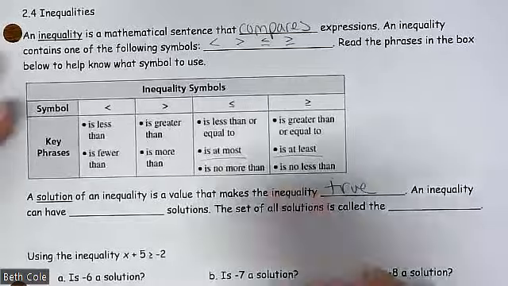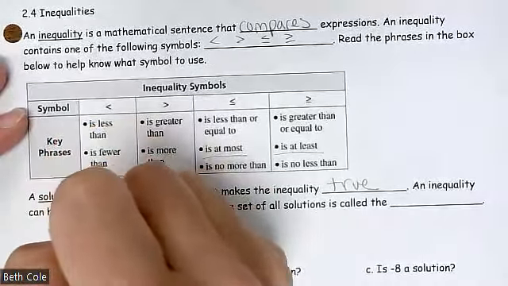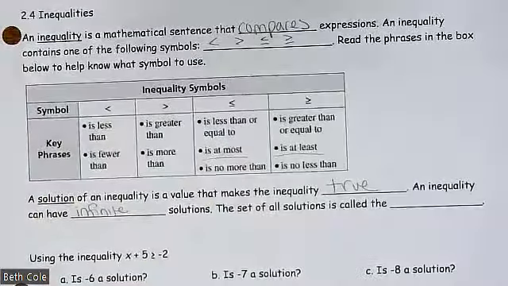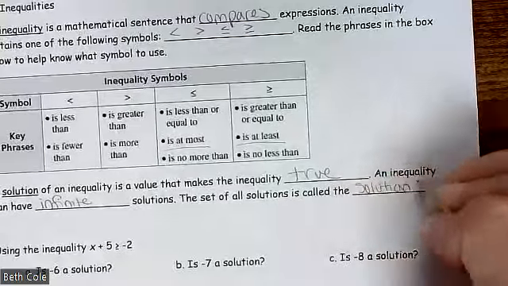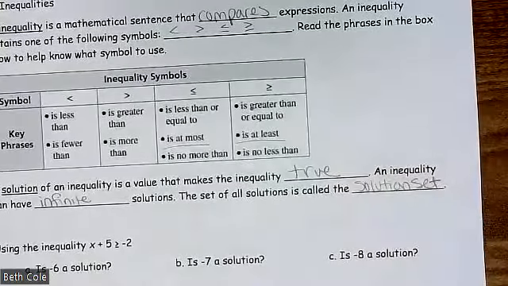All right. An inequality can have infinite solutions. What I mean by that is, say it was x is greater than 5. Can you give me an example of a number that's greater than 5? 6, but also 7, 8, 9, like forever and ever, 128. So there's an infinite number of answers. And those are all called the solution set. Solution set is the set of all the possible answers, which there's an infinite number of them.